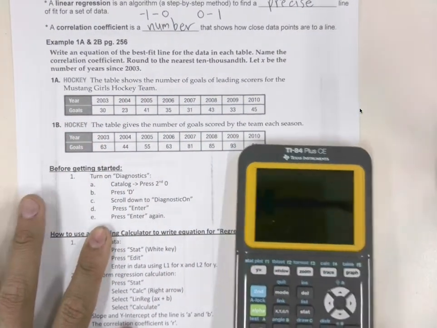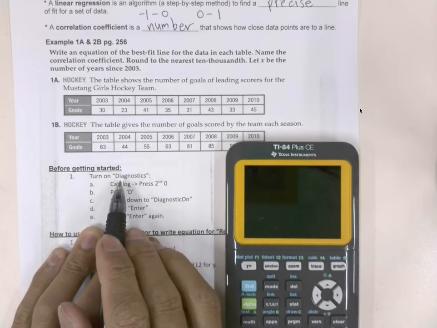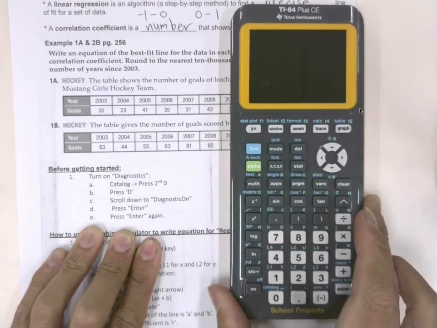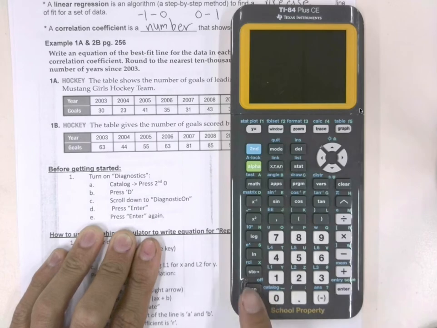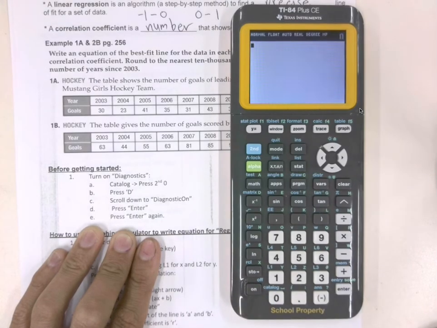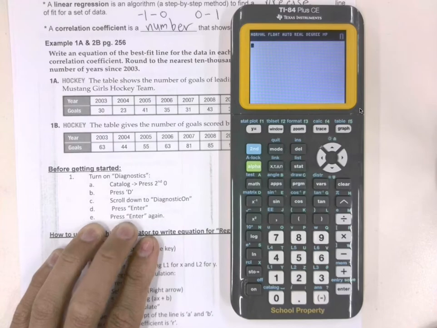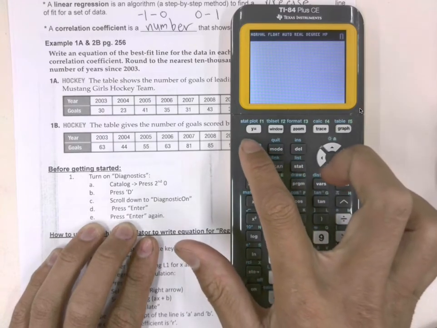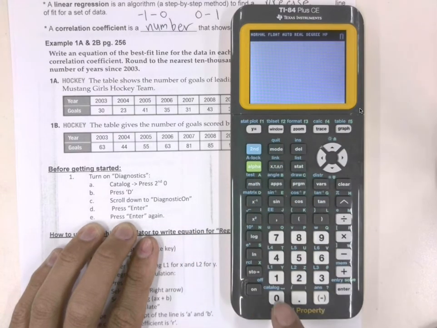Well, the first thing we need to do is turn on diagnostics. So let's get our calculator and press the on button right here. Then we're going to go to catalog by pressing second and then 0. See, there's a blue catalog label.